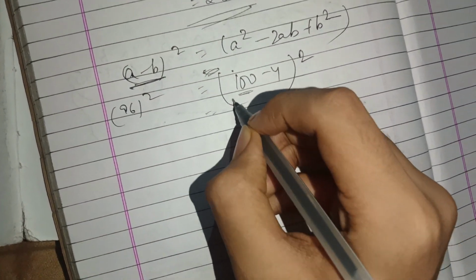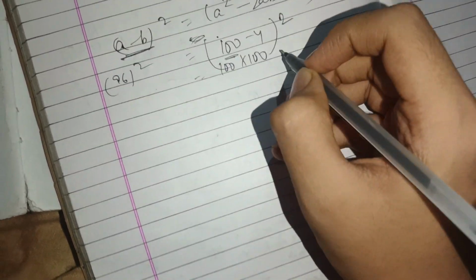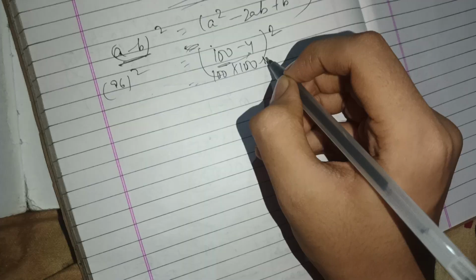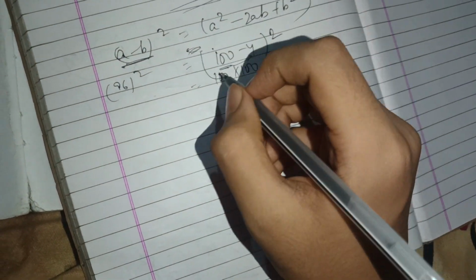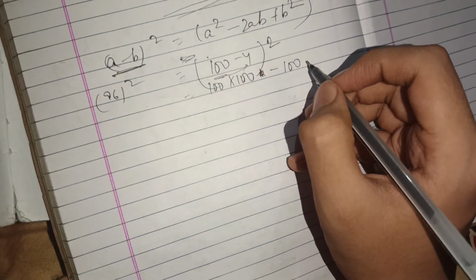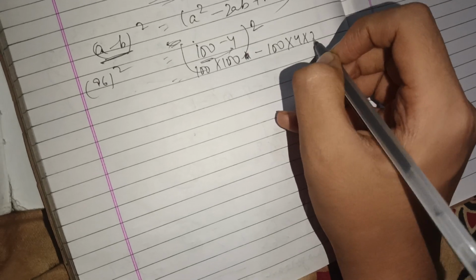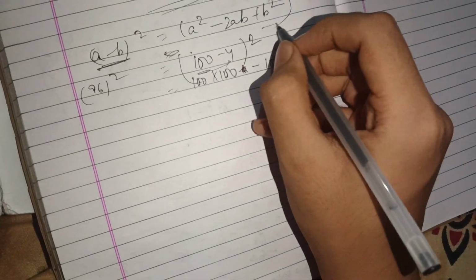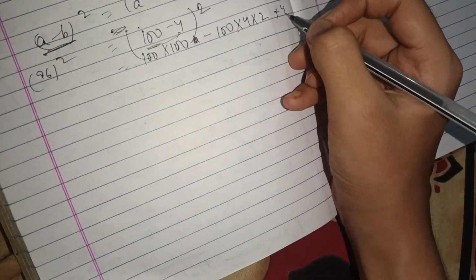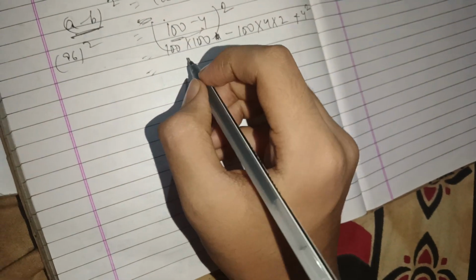Then 100 square, minus 100 into 4 into 2, then plus 4 square.